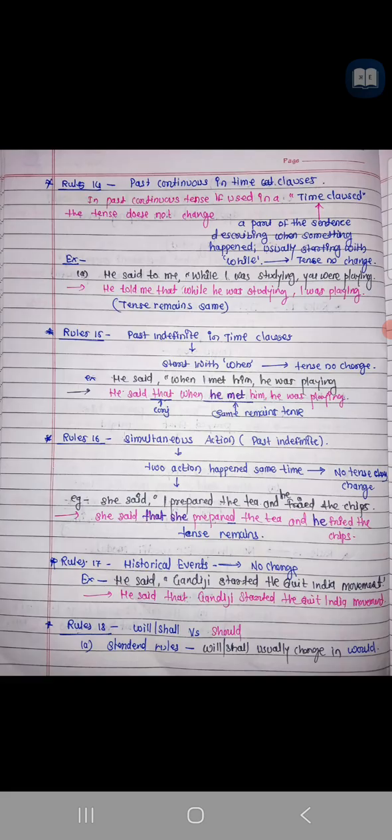And that time clause having the past continuous tense, that time there is no change of tense. One thing is very different and you must remember it, because it shows two actions. If a sentence has two actions happening simultaneously, while I am doing this and you are doing that at the same time, then no change.